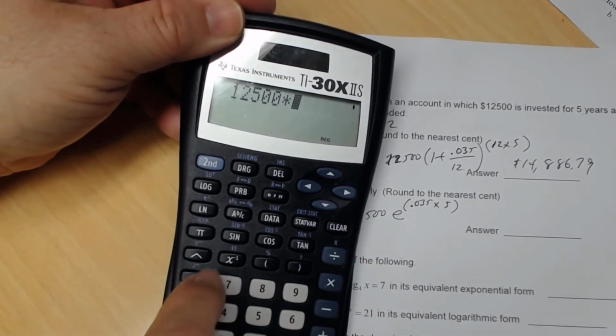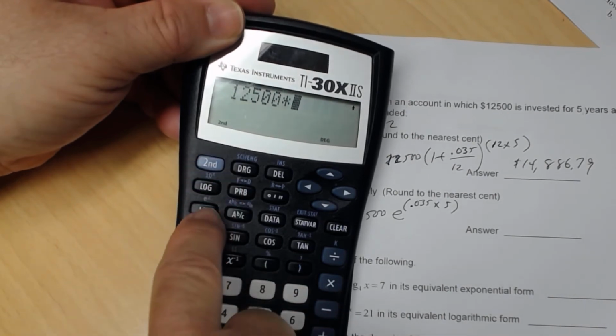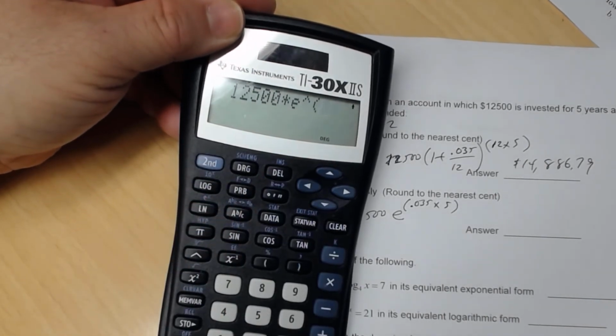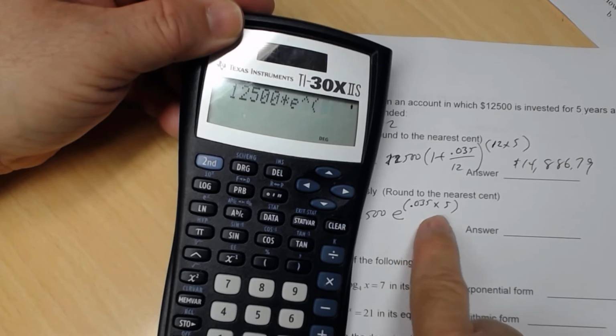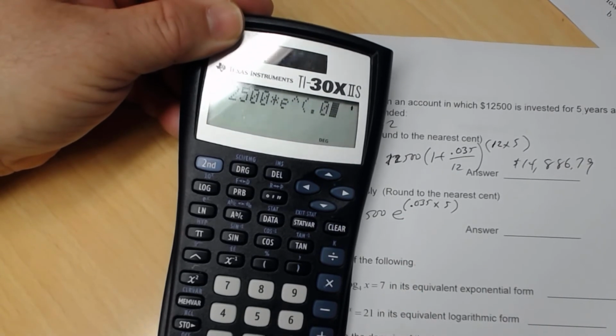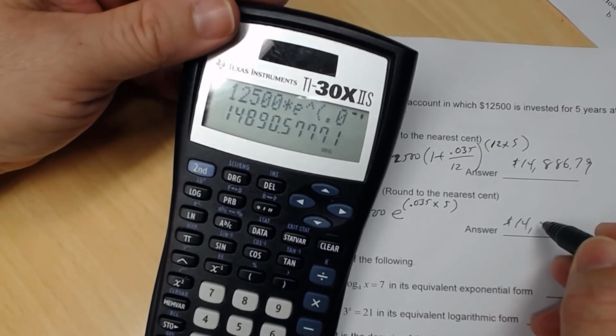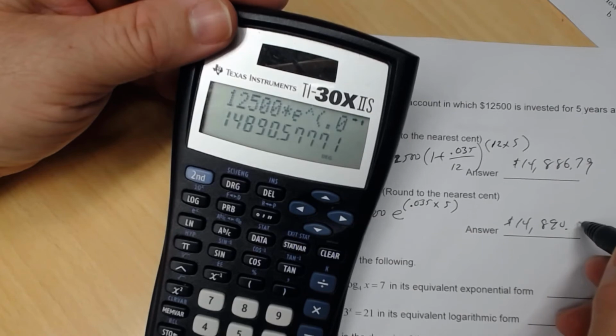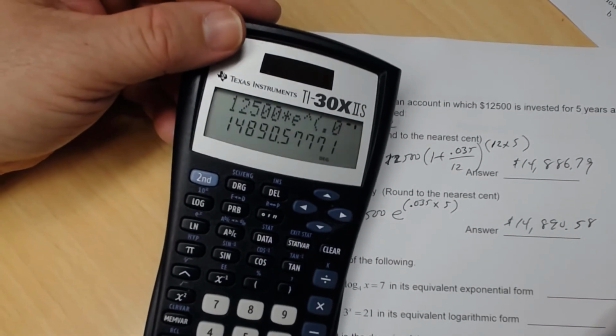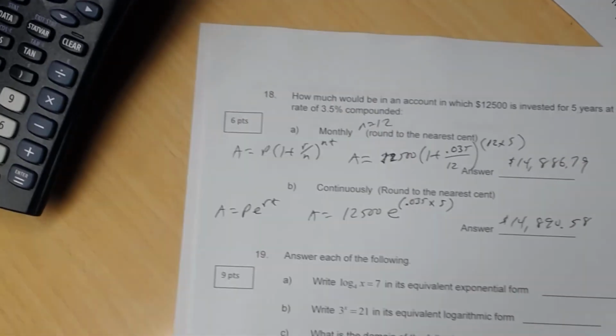times e. Now to get e, you're going to press the second ln button, so that gives you your e. And your exponent is 0.035 times 5. So 0.035 times 5, close it, and then press equal. And so you get $14,890.58 this time. 58 cents.